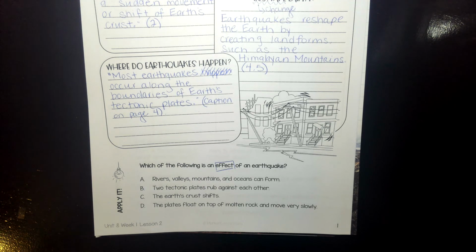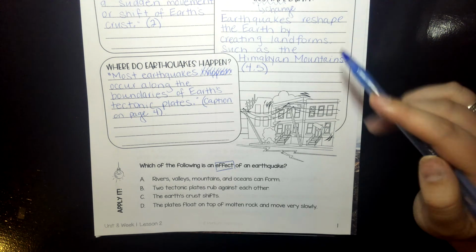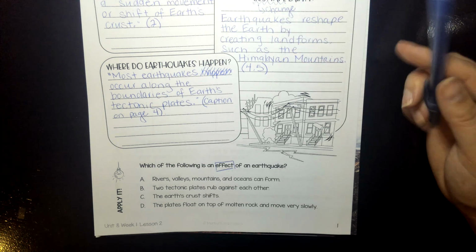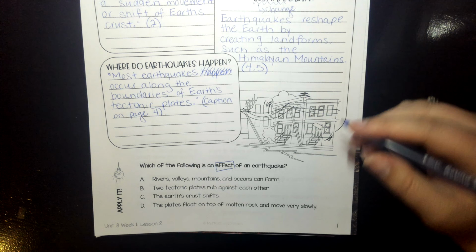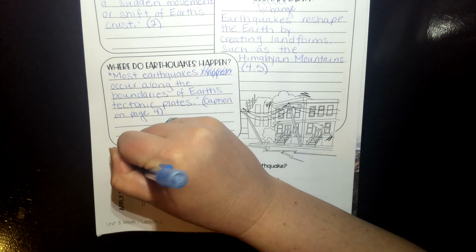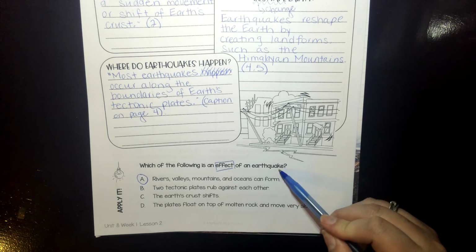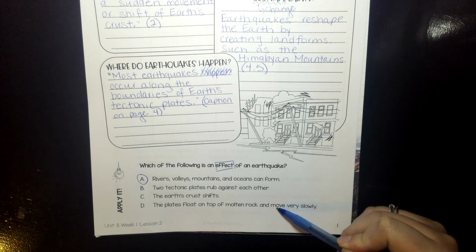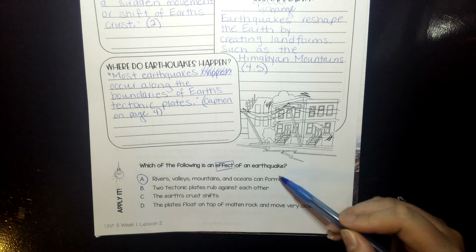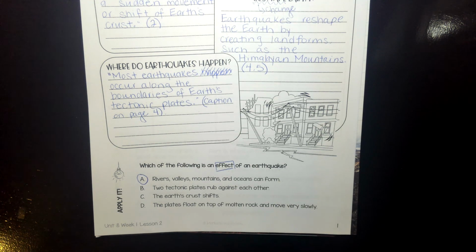All right, so now that you're back, I'm hoping that you picked your own answer. And so now I'm going to tell you what the answer is. So if you're not ready, I want you to pause it. So I hope that you picked choice A. Rivers, valleys, mountains, and oceans can form. This is an effect of the earthquake happening. These are how the earthquake happens. This is the effect and what happens after the earthquake is over. Okay?